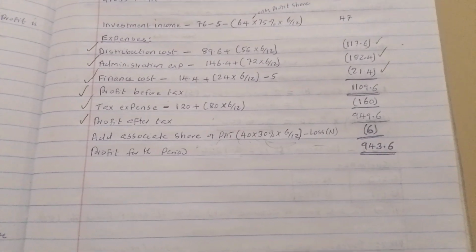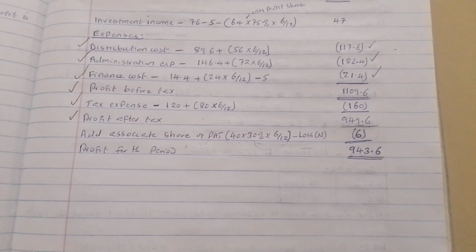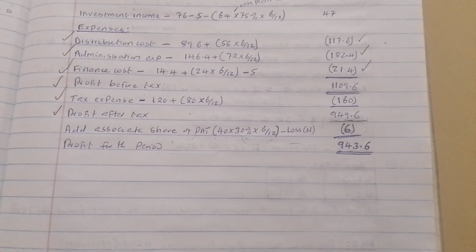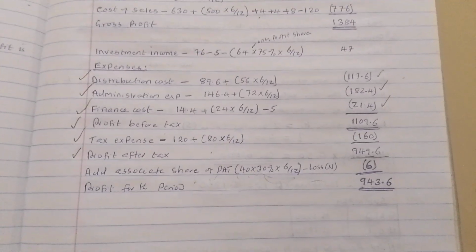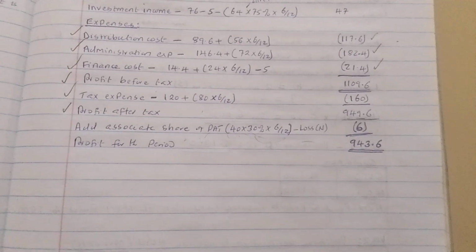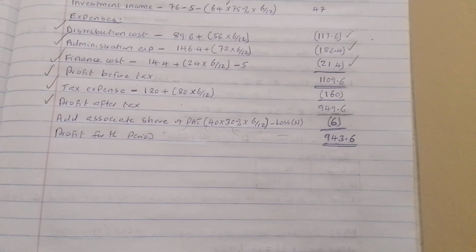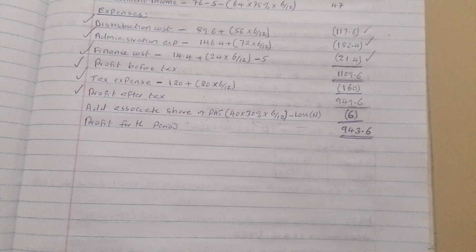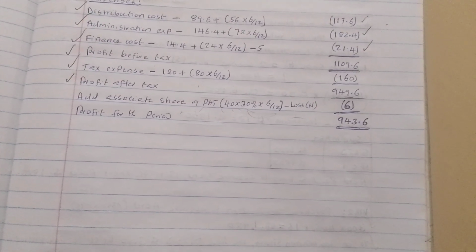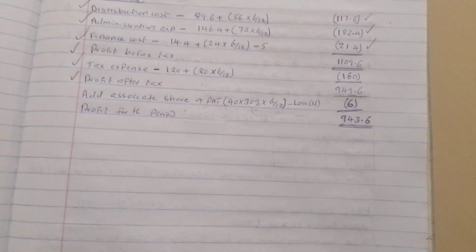Distribution cost, you take 89.6 for the parent plus 56 times 6 over 12 for the subsidiary. Administration expenses, 146.4 for the parent plus 72 times 6 over 12. Finance cost, 14.4 plus 24 times 6 over 12 minus 5.